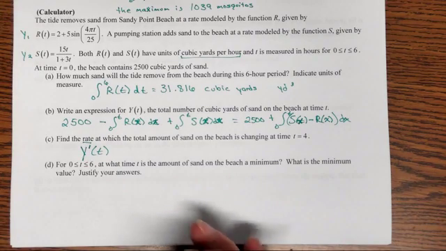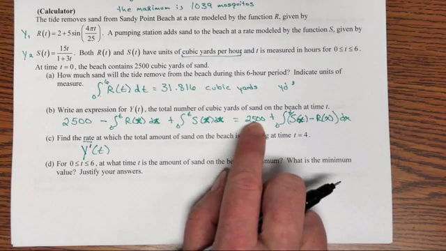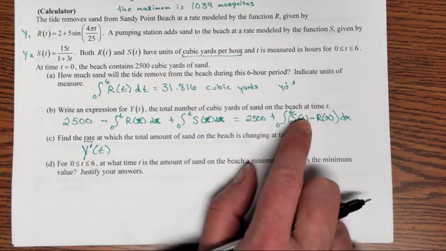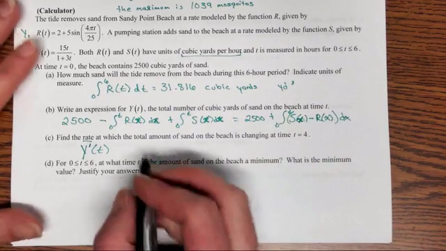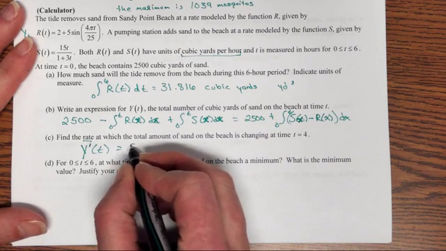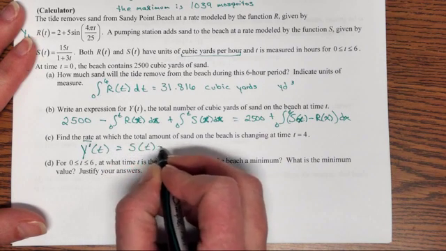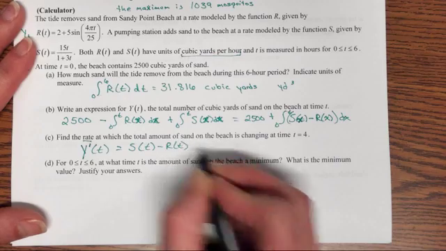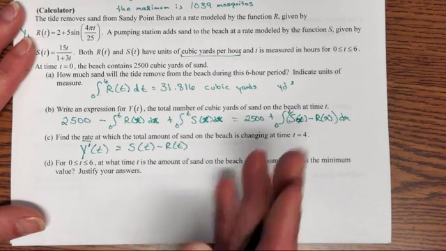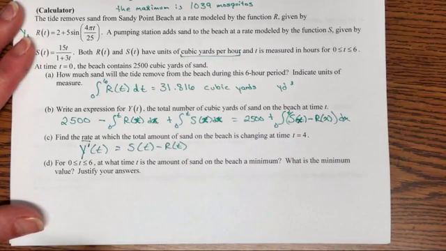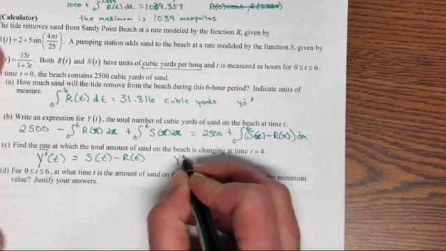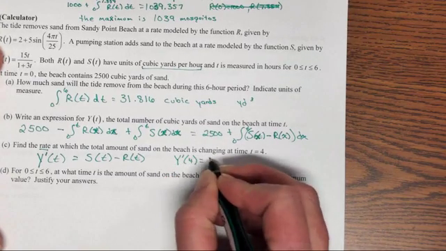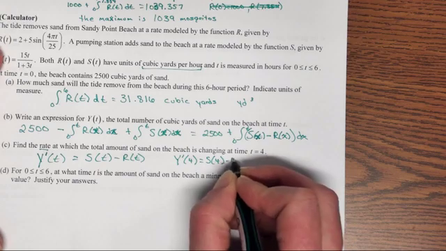If I took the derivative of this, the 2,500 just goes away. And if I take the derivative of an integral, I get my functions back. So that's going to be s of t minus r of t. At time 4, y prime of 4 would be s of 4 minus r of 4.